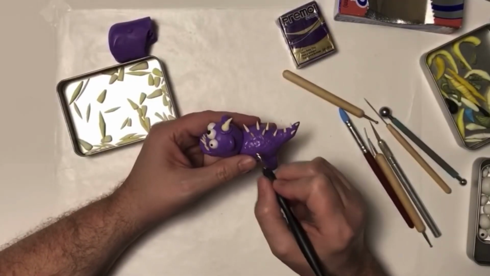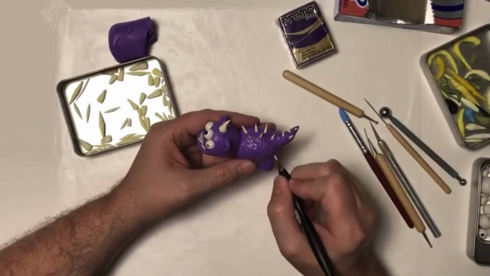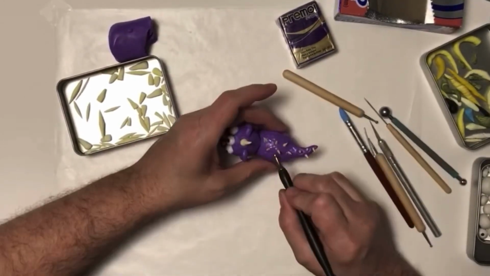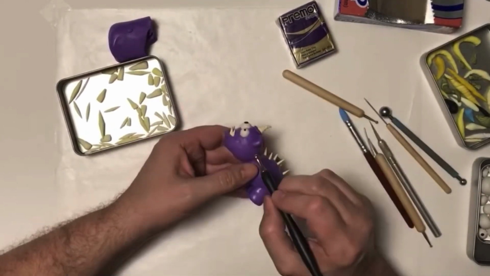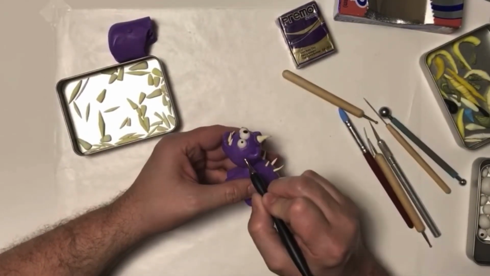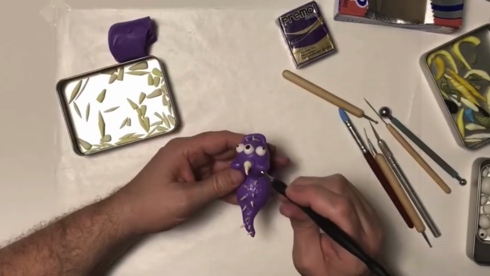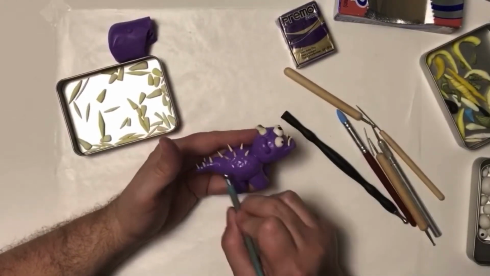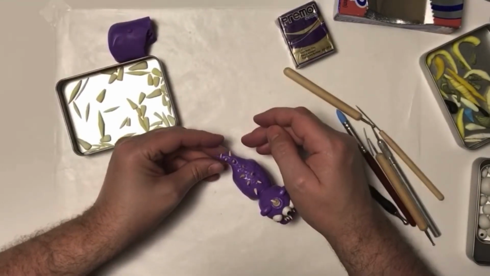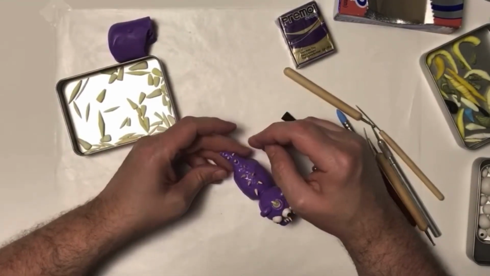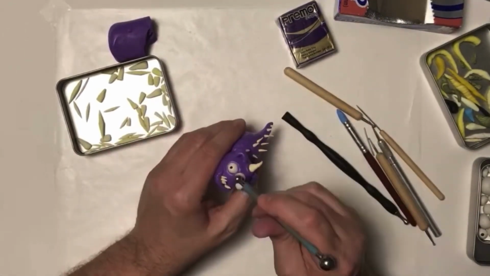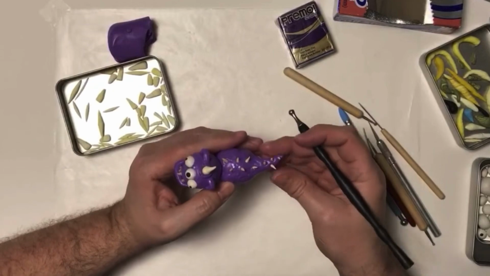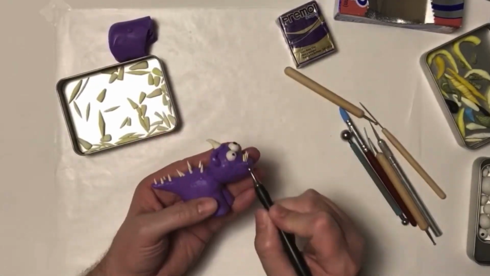And since I was messing around with the ball tool, we decided I would add some texture to it. So the top half of this monster has this indented texture from the ball tool. And I love doing textures, and textures make the sculpt more interesting, but it's also a good way to cover up some flaws. So after I was done texturing that, we decided we're going to add some texture with a toothbrush.